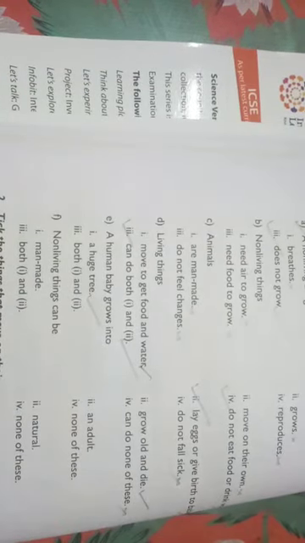Next, E. A human baby grows into a huge tree. A human baby cannot grow into a tree, so it is incorrect. Next, it grows into an adult. Yes, it grows into an adult. Both 1 and 2. No, it cannot be, because a human baby cannot grow into a tree. None of this. It cannot be, because a human baby grows into an adult. So you have to select option number 2 for E.